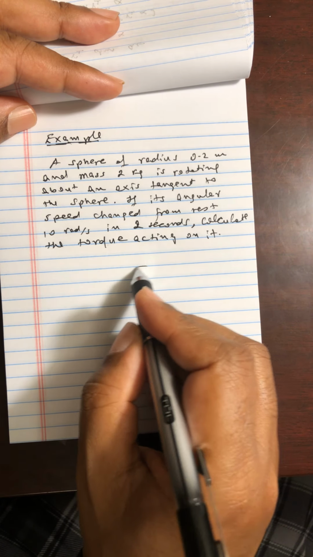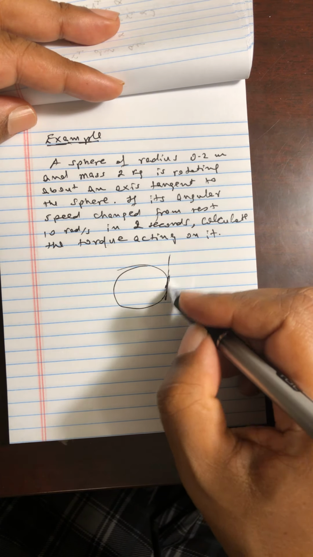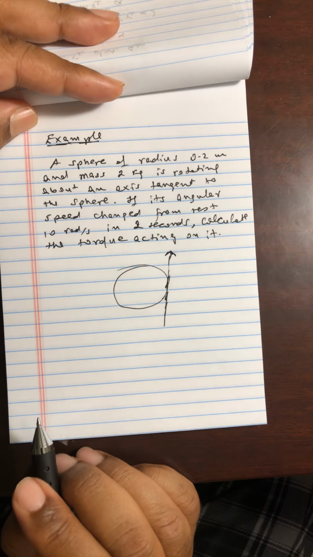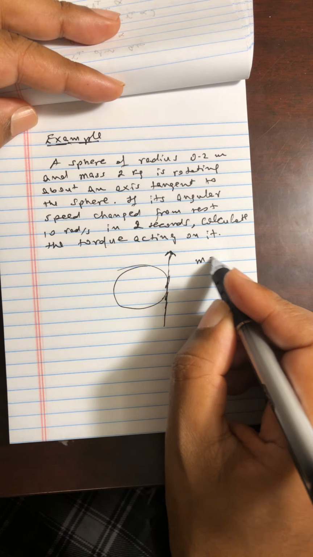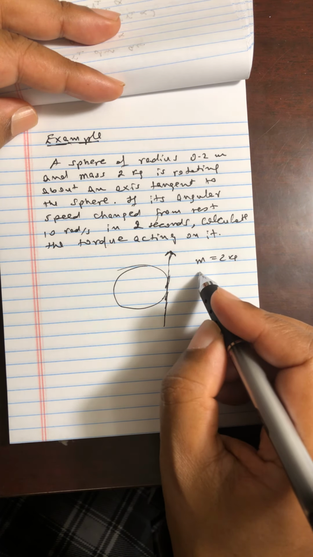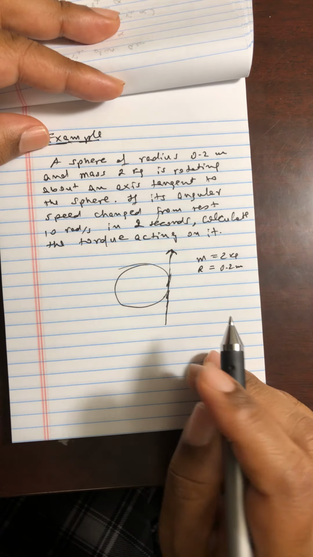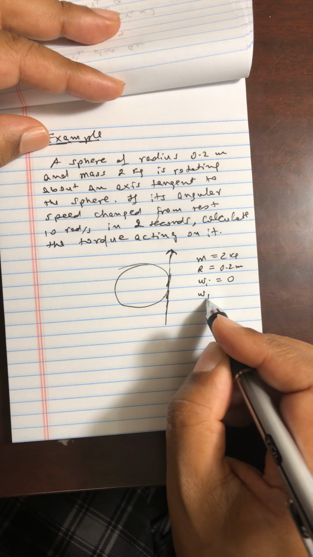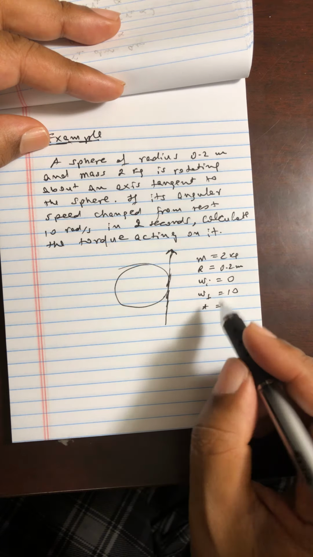We have a sphere. It's rotating about an axis that is tangent to the sphere, like this. Okay, so this is our axis of rotation. All right, and what else do we know? The mass is 2 kilograms. The radius is 0.2 meters, and the initial angular speed is 0. It started from rest. The final angular speed is 10, and the time taken for that is 2 seconds.